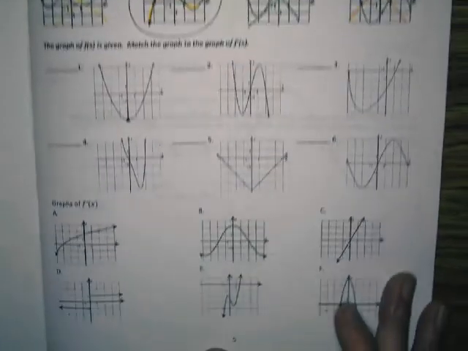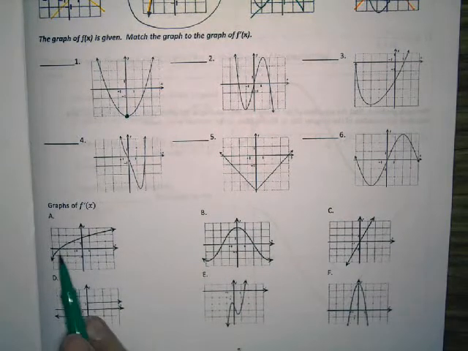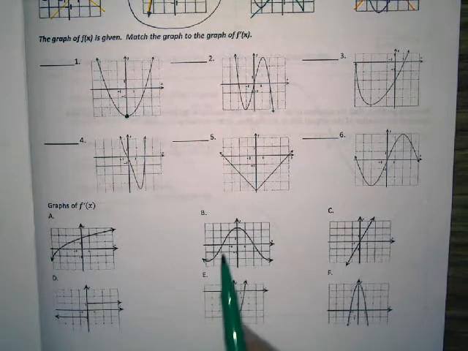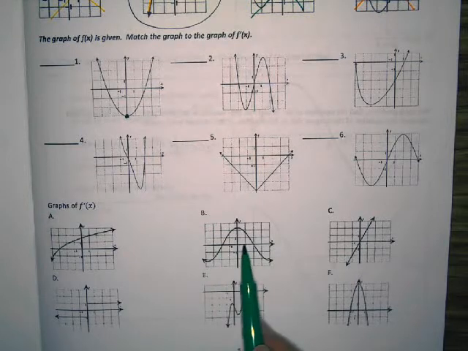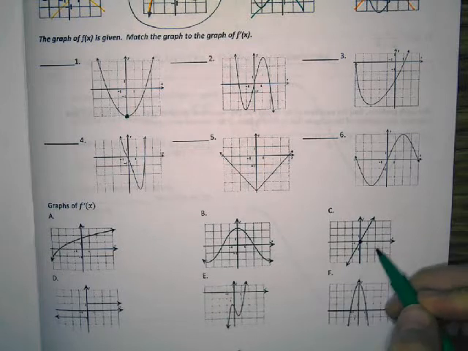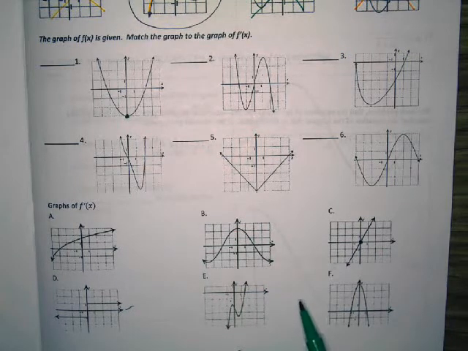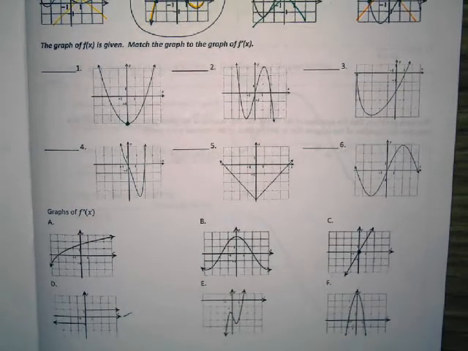And if I quickly scan over my choices, this has a 0 at -3. This has 2 zeros, which I know I'm not looking for. C seems to be a good candidate because it has a 0 at 0. And it looks like none of these are really good options. So let's see if C matches what we would expect from that behavior.